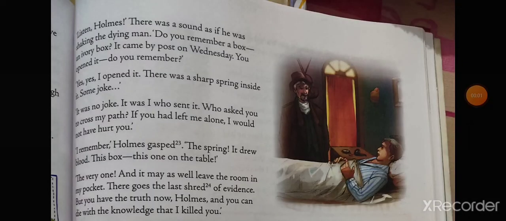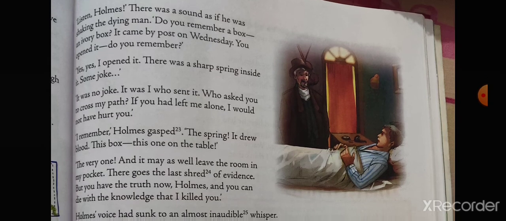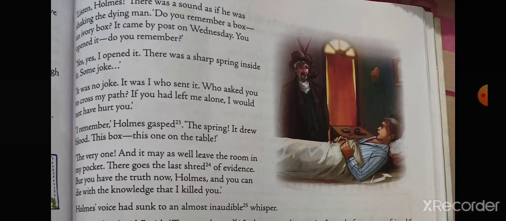Listen, Holmes. There was a sound as if he was shaking the dying man. Do you remember a box, an ivory box? It came by the post on Wednesday. You opened it. Do you remember? Yes, I opened it. There was a sharp spring inside it. Some joke. It was no joke. It was I who sent it. Who asked you to cross my path. If you had left me alone, I would not have hurt you.